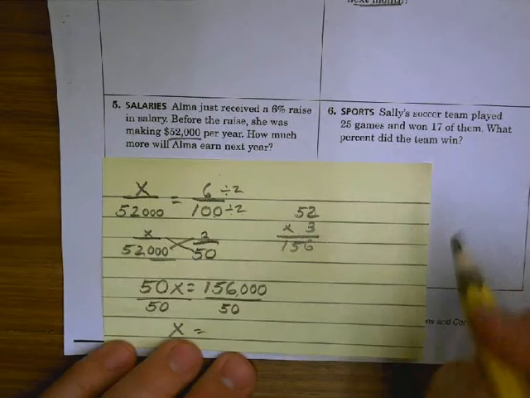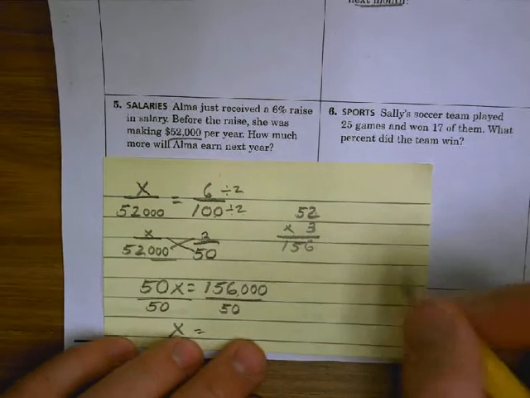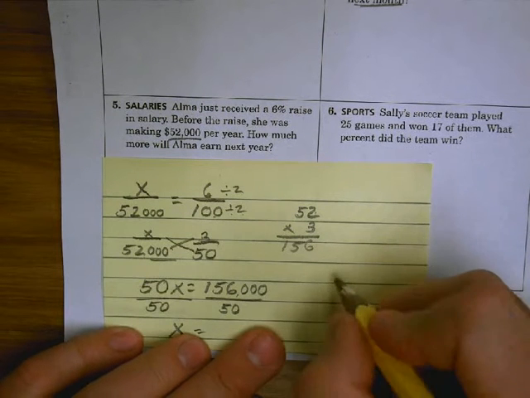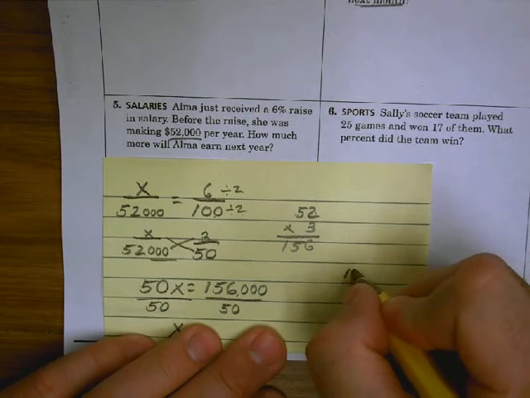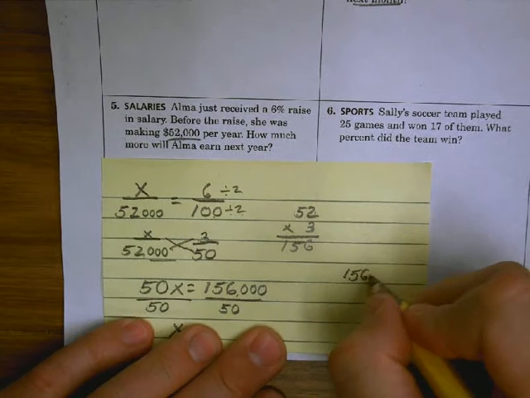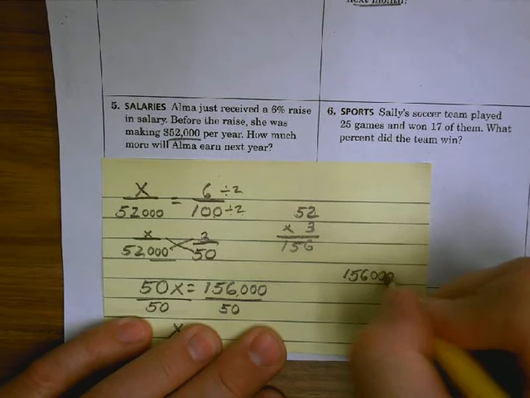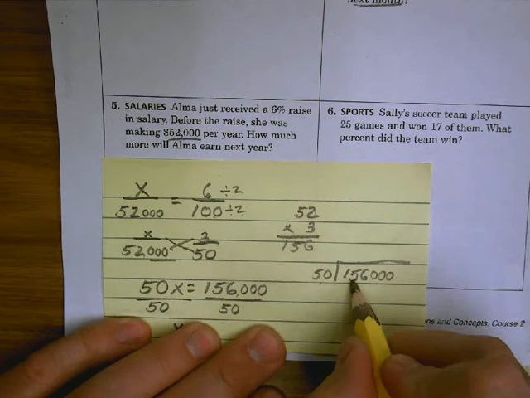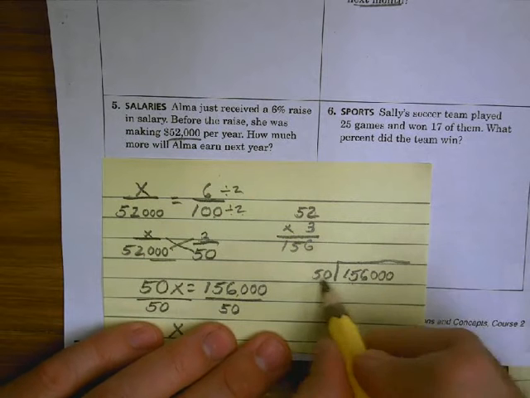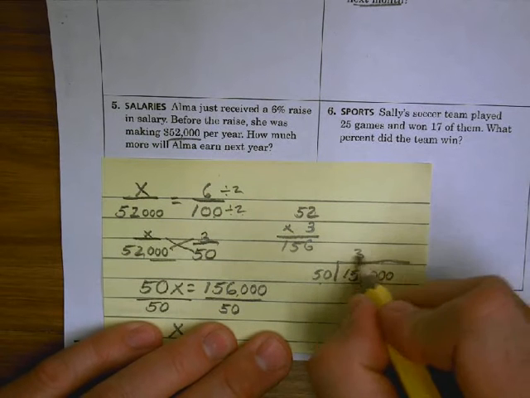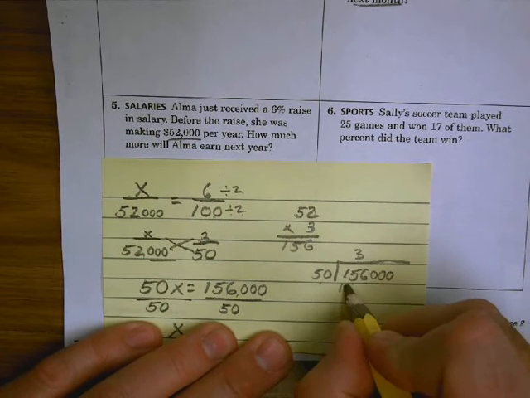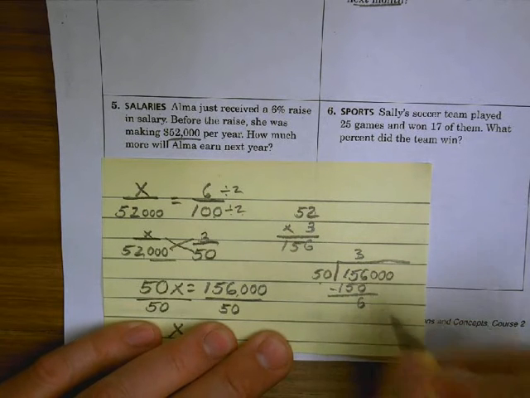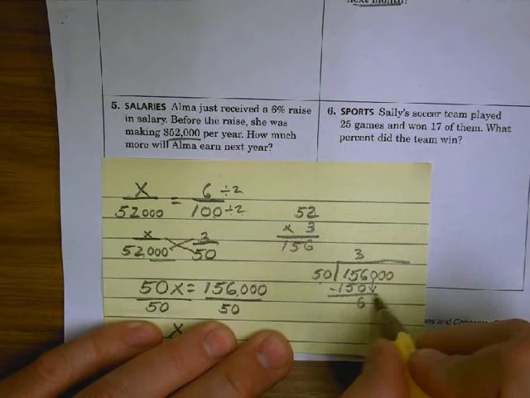And you're back! Here we go. Let's do the 156,000 divided by 50. How many times does 50 go into 15? It doesn't. 50 go into 156? Well, about 3 times, because 3 times 50 is 150, right? We take that away and we get 6. We bring a 0 down. How many times does 50 go into 60? Well, it goes in 1 time, right?